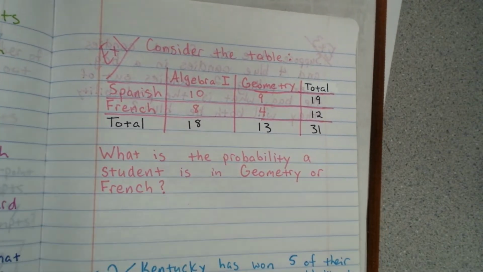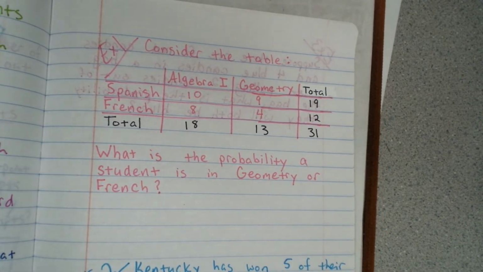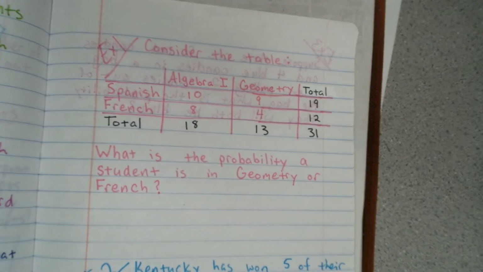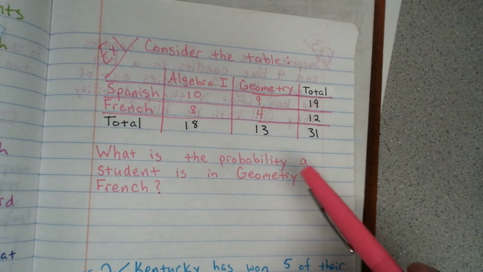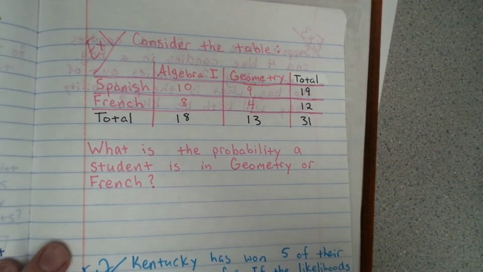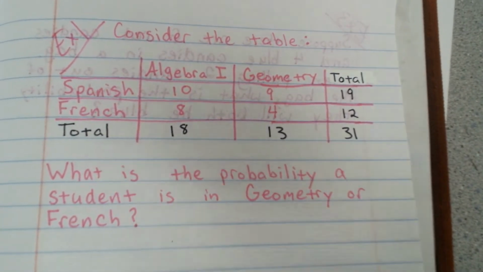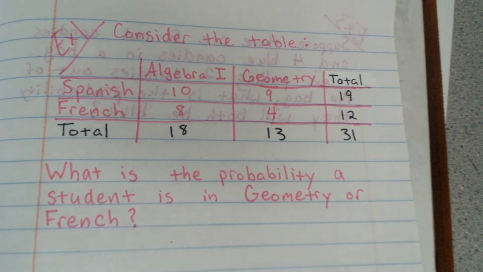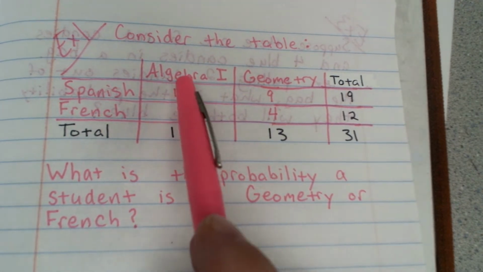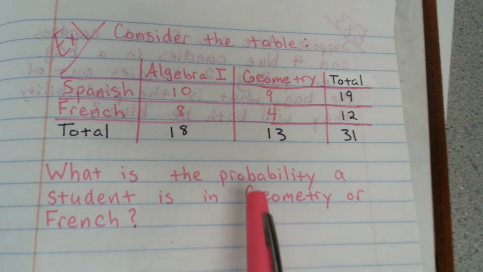Okay, so today we will get into actually doing some examples of our probability of multiple events. So, example one, let's consider this table that I've made that looks at maybe a class of students, a group of them that models their classes that they're taking.